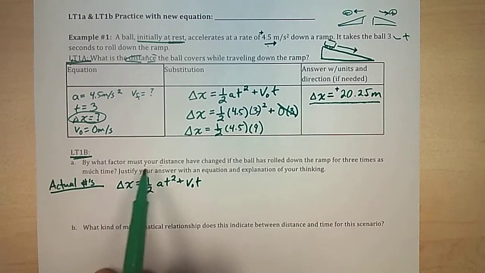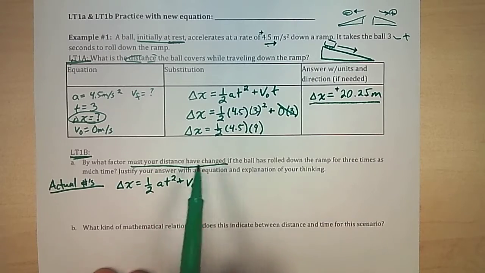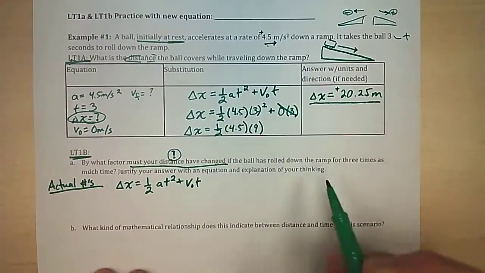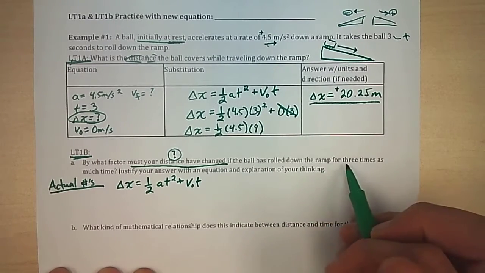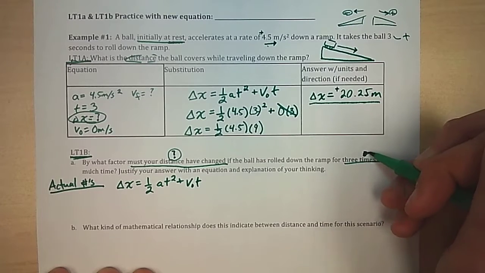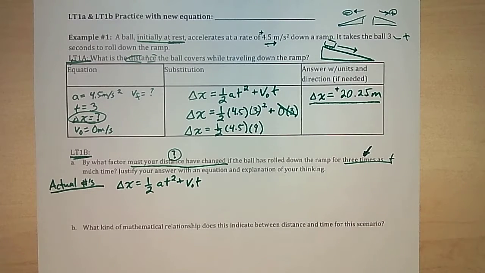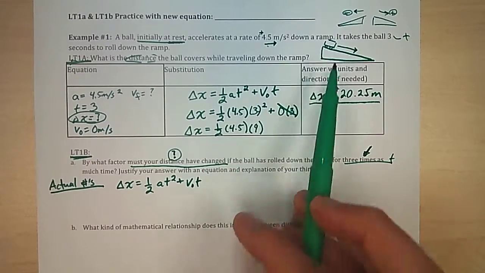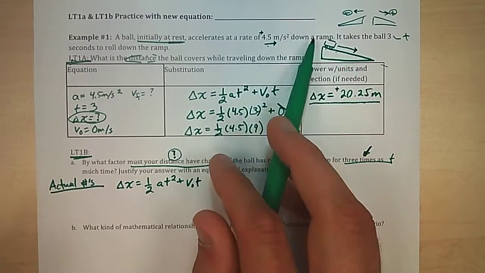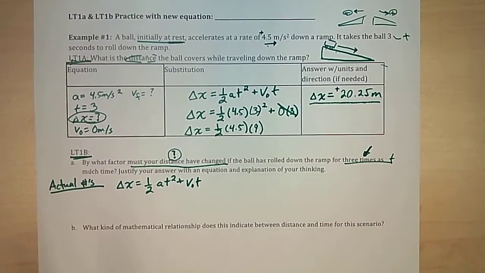So by what factor must your distance have changed? So I'm looking for this. I'm going to put a question mark there. If the ball's rolled down the ramp for 3 times as much time. So 3 times as much time. This is the thing that I am changing, so I'm just going to draw an arrow towards it. And then it doesn't say anything about my acceleration being the same, but if I'm going down this ramp at the same angle and I'm just going further, I'm still going to be speeding up at the same rate if it has that same angle.